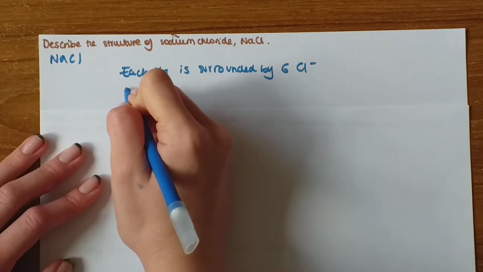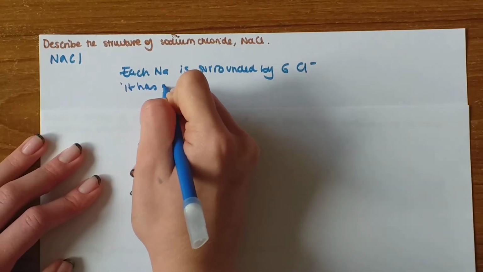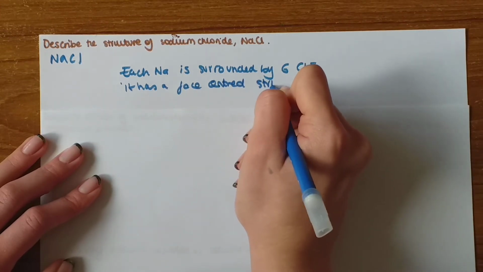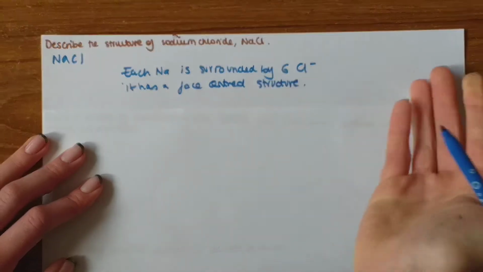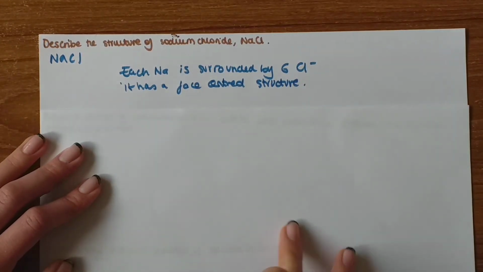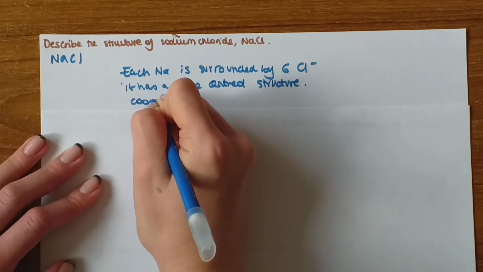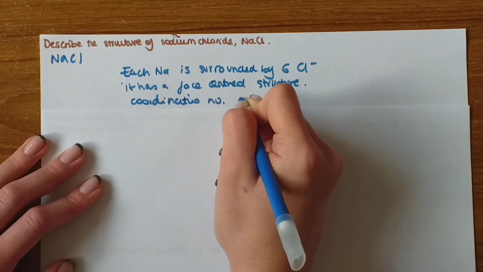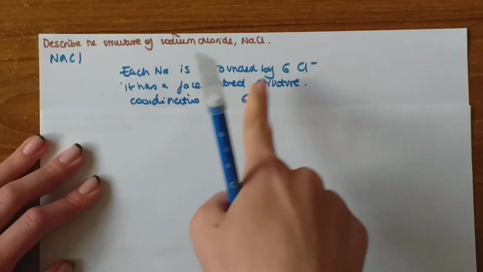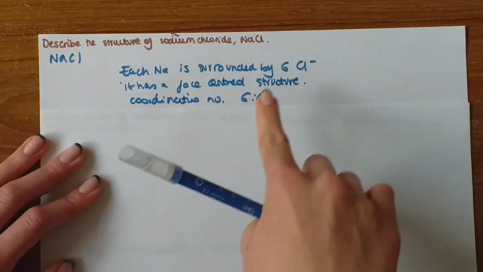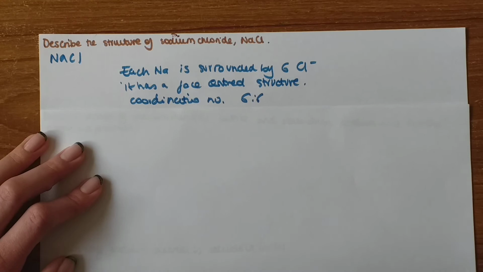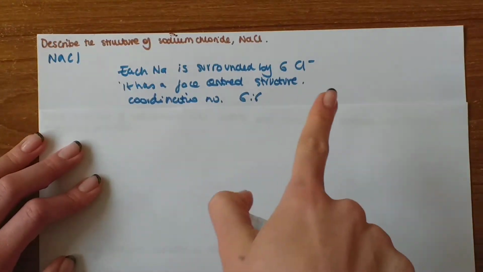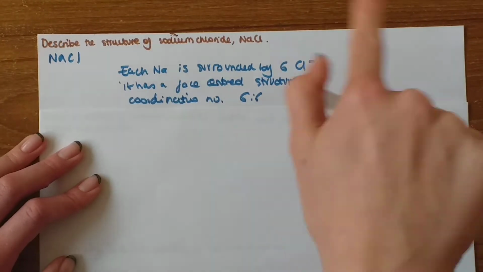So, we also know it has a face-centered structure. If you want, you could even draw the structure out. And it has a coordination number 6, 6. 6, 6 is because 6 chlorines surround each sodium, and this is also the other way around. Each chlorine is surrounded by 6 sodiums, and so on, so on, so on.